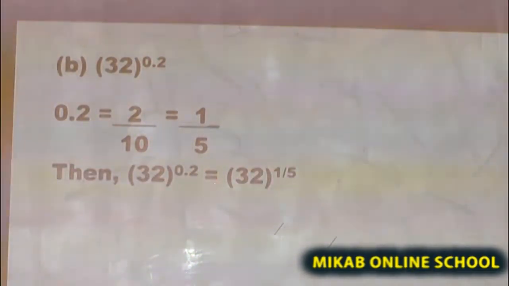That is why you have 0.2 equals 2 all over 10. 2 into 2 will give us 1, 2 into 10 is 5. Therefore, this expression, open bracket 32 close bracket all raised to the power of 0.2, will now be equals open bracket 32 all raised to the power of 1 over 5. That is, taking 1 over 5 in place of 0.2.